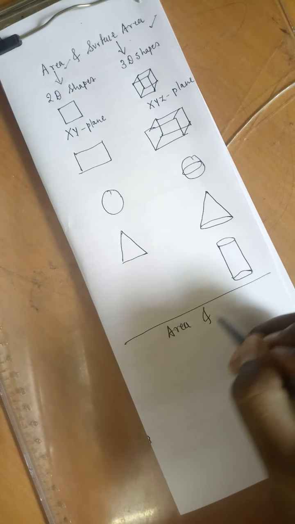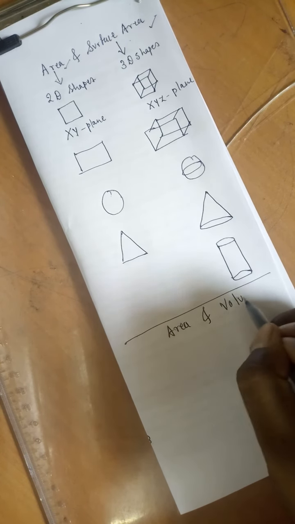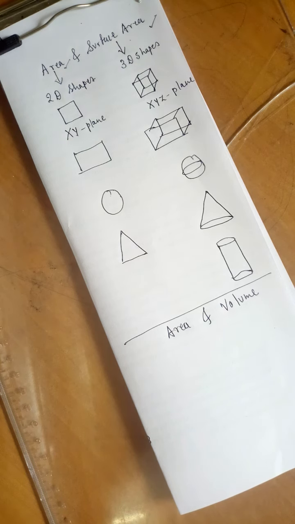Now coming back to the difference between area and volume. I'll take one simple example.